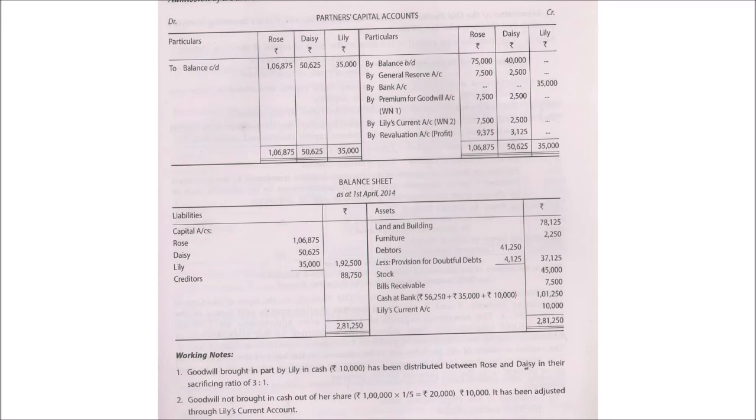To take the total of credit side, ROS column 75,000 plus 7,500 plus 7,500 plus 7,500 plus 9,375 is equal to 1,06,875. ROS column total 1,06,875. Daisy column total 40,000 plus 2,500 plus 2,500 plus 2,500 plus 3,125 is equal to 50,625.